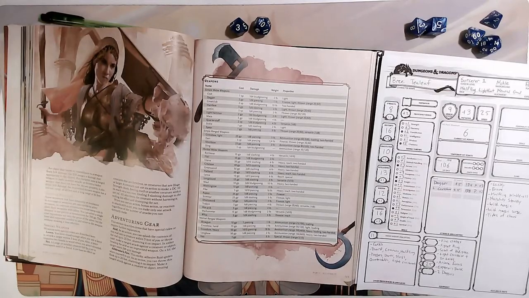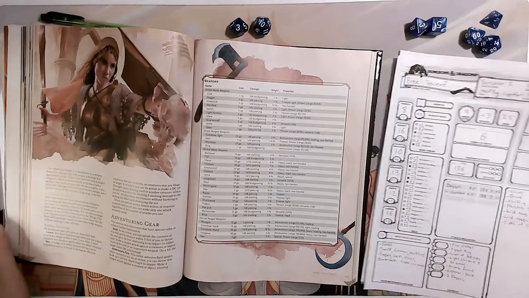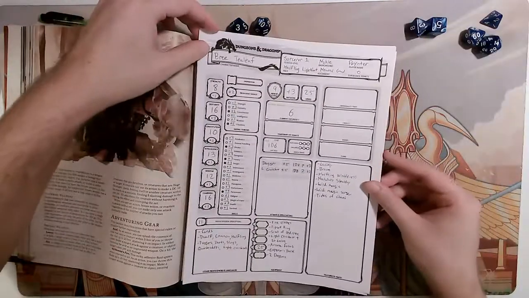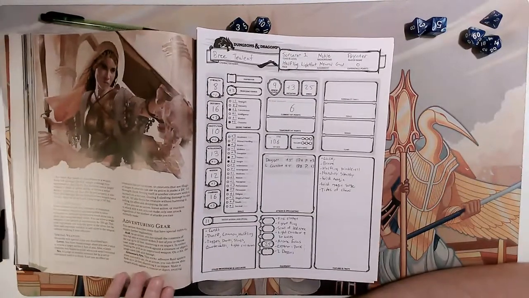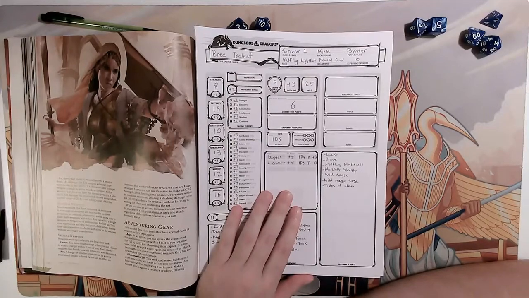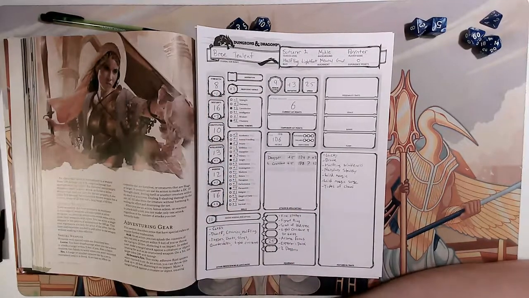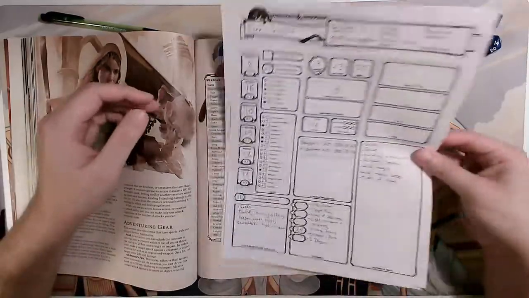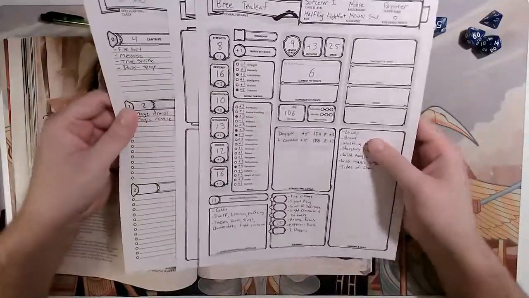Alright, so that is the end of making our sorcerer. We're not going to go super in-depth with the background and everything, because this has been a long video already. But if you guys have any questions about Miss Bree Tealeaf here, if I missed anything, if you would like to see us level her up in the future, we can do that as well.